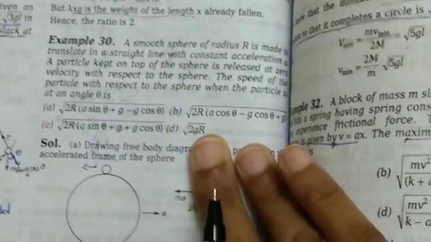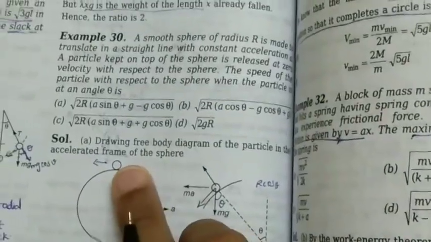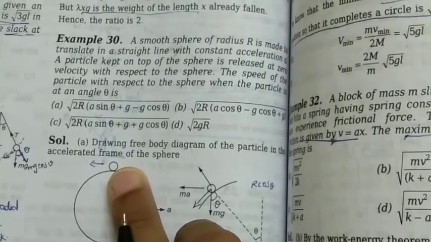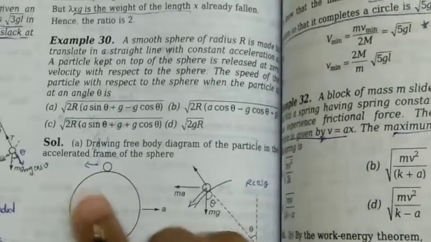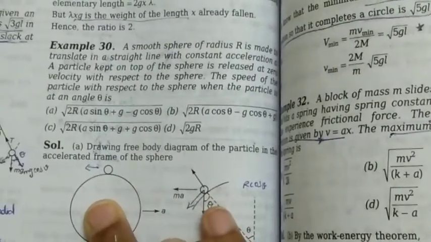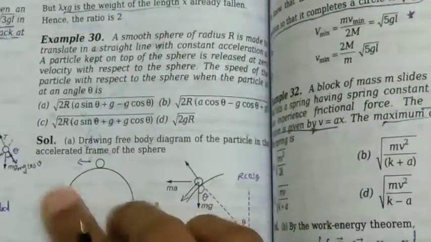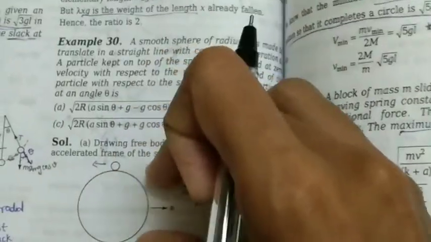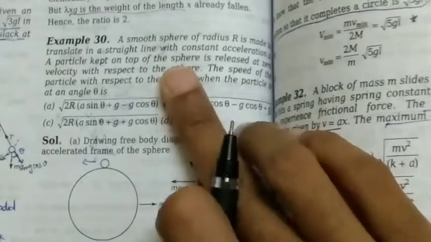So what they have given in the question is a smooth sphere of radius r, made to translate in a straight line with constant acceleration. So this is the smooth sphere. Smooth sphere indicates that the friction force is zero. As this particle is about to slide, we need to consider friction force as zero because of the smooth sphere. And next, it is made to translate in a straight line with constant acceleration. That means it is dragged in this manner. This sphere is not rolling or rotating, it's just moving in the forward direction with acceleration a.